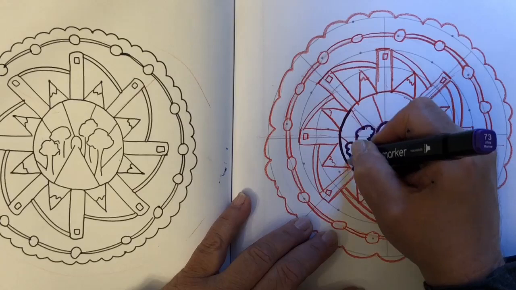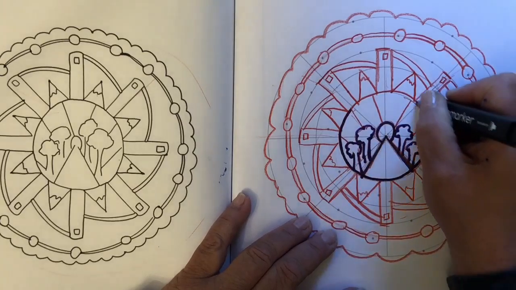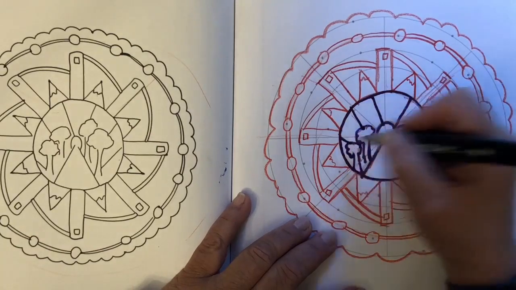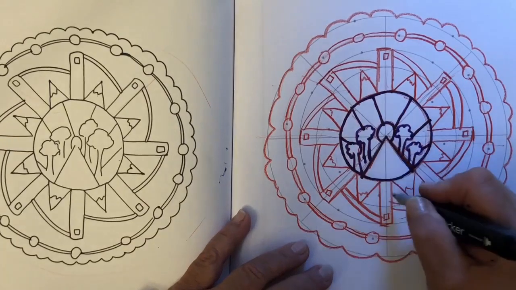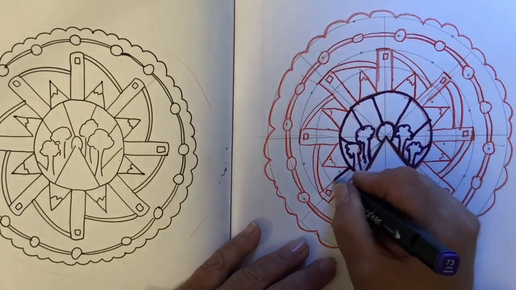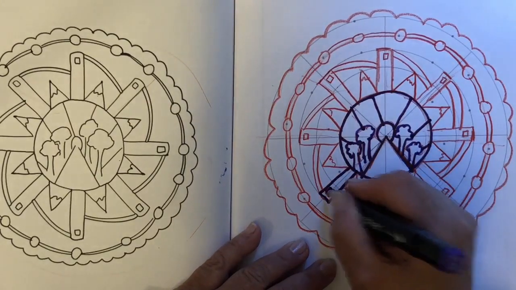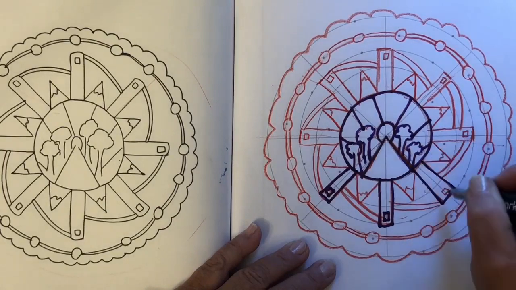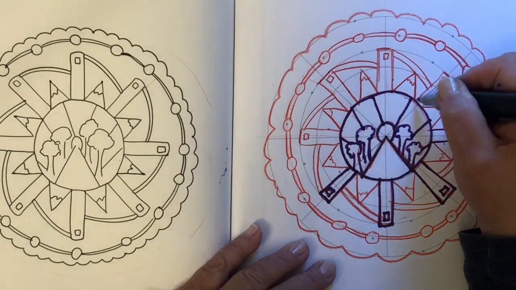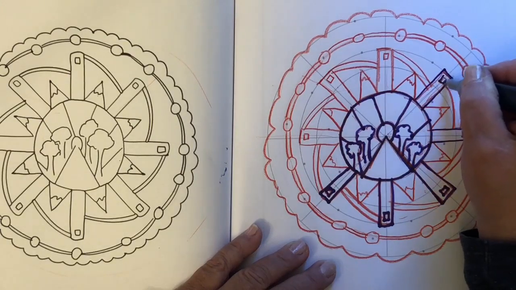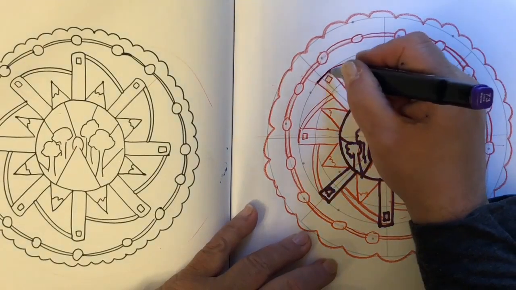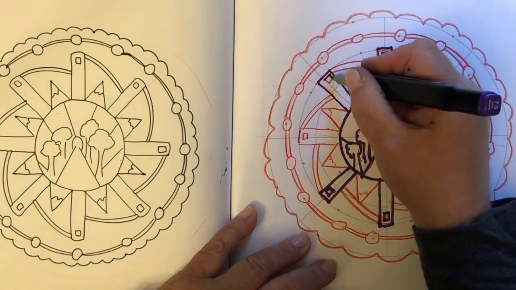Now remember, this is the line that is the actual circle of our guide that's here, and then I'm going to pop these in. We've got these guys that are popping out with this little square inside. And just adding these little things that stick out.